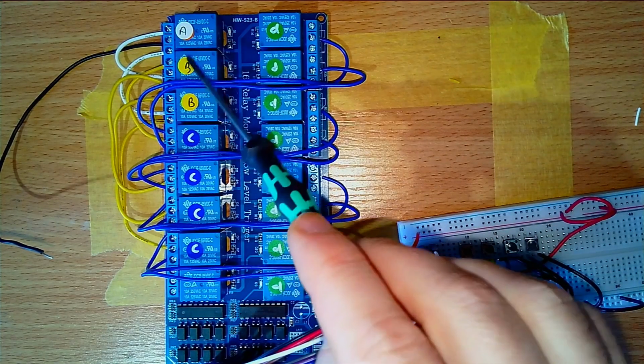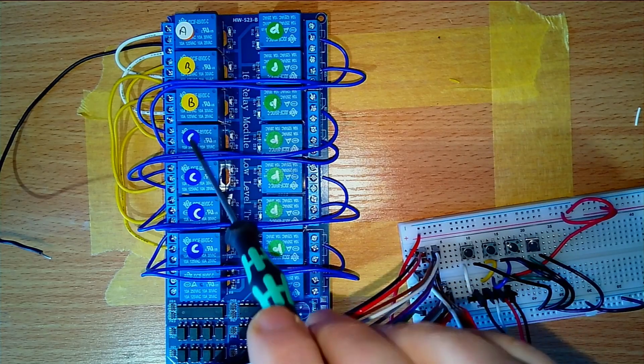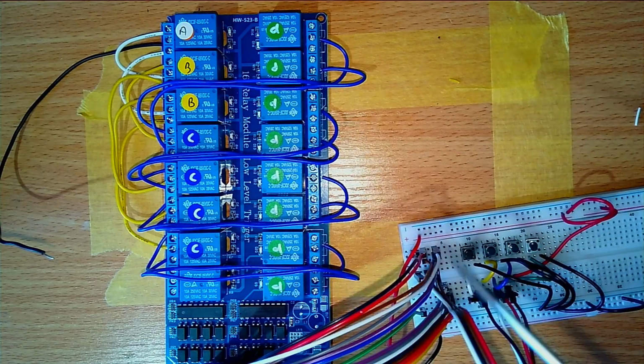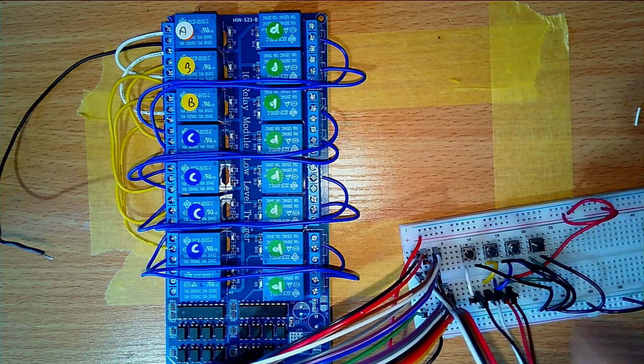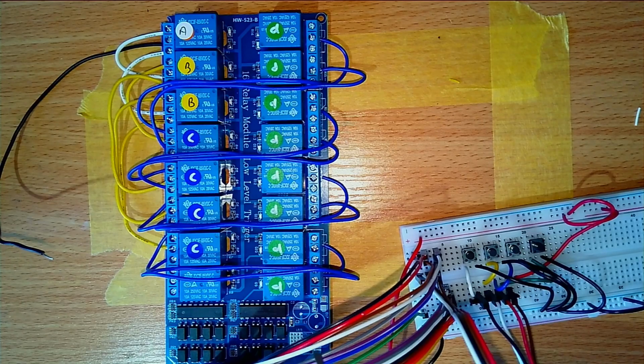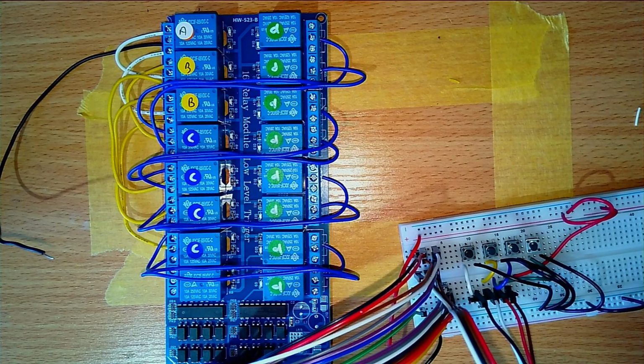So here I've got the A, B, C and D relays that can be controlled by these buttons here, A, B, C and D. I've wired up the circuits so that when I press the A, B, C, D buttons, the groups of relays come on and off.